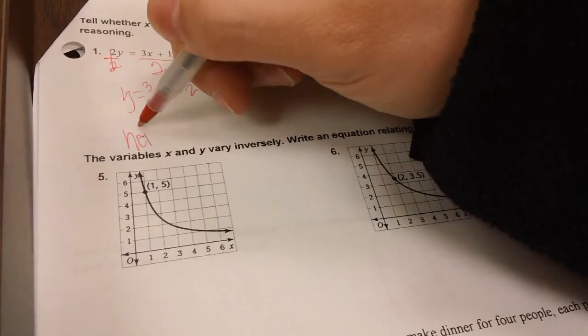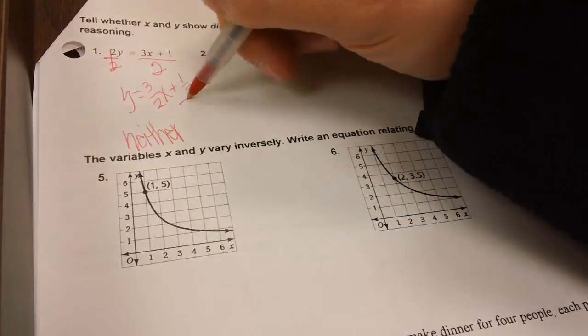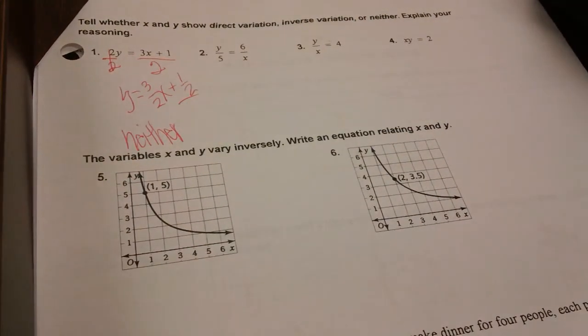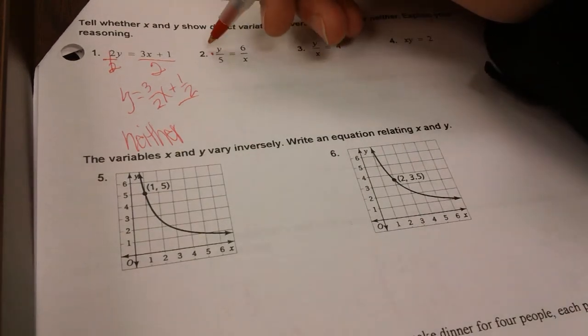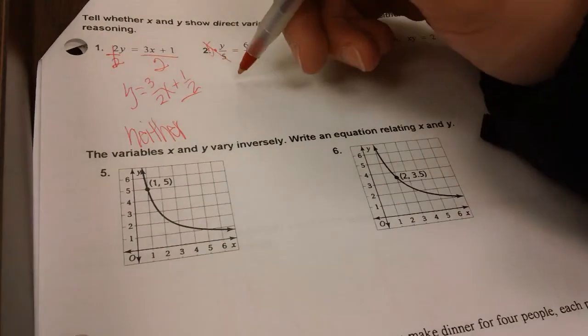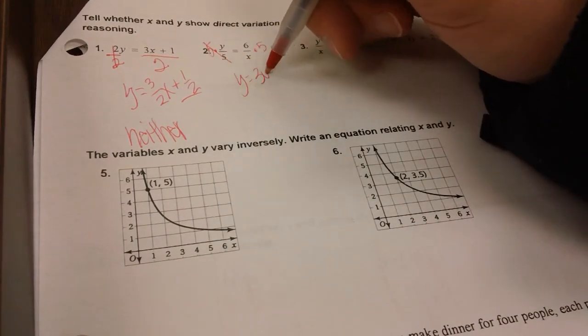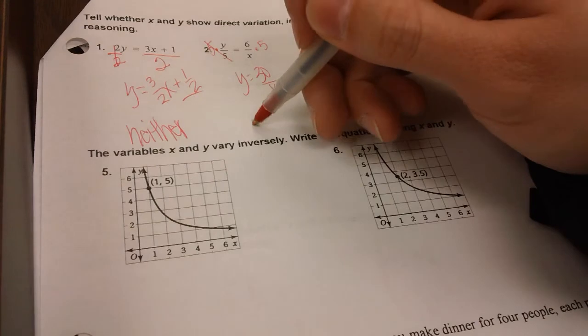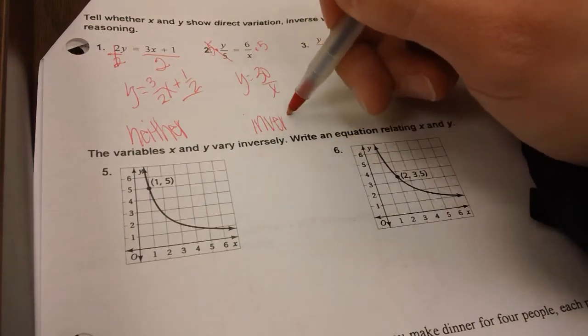So that's neither because of this plus something. To make this one say y equals, I would multiply by 5 to get rid of it. So I get y equals 30 over x, and that's inverse.